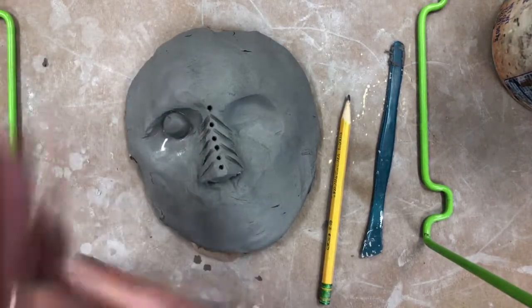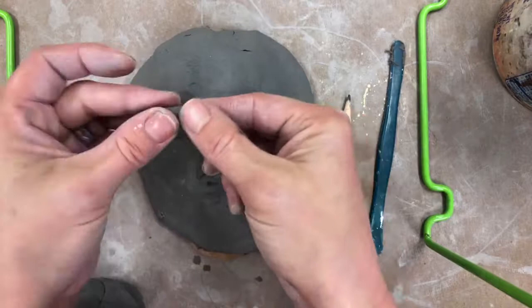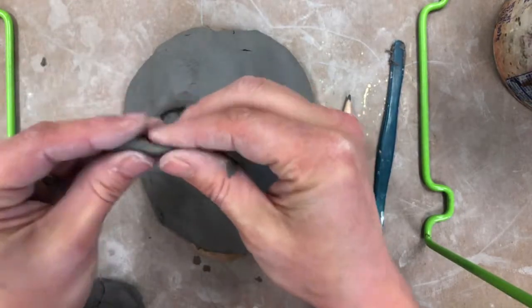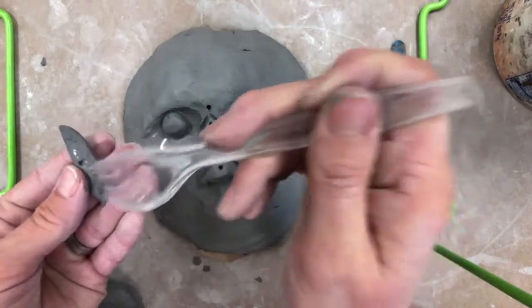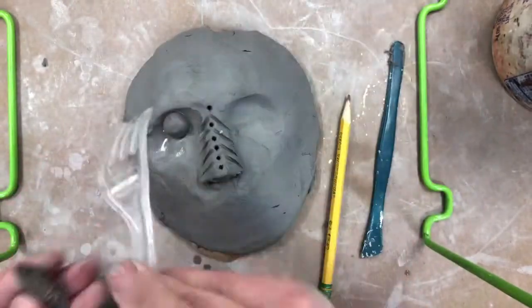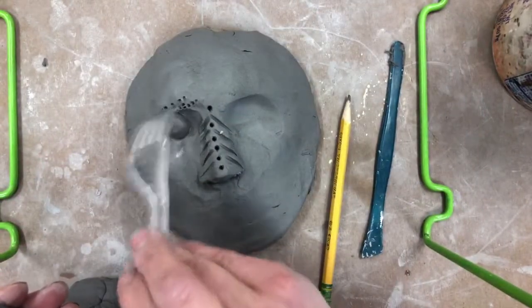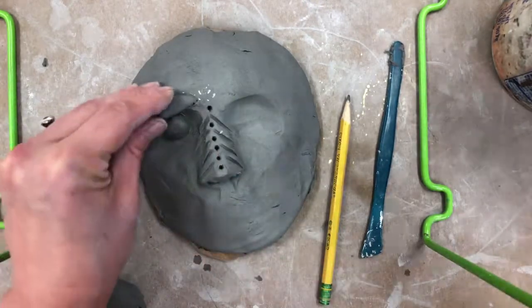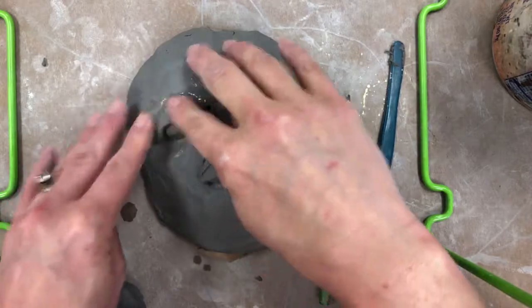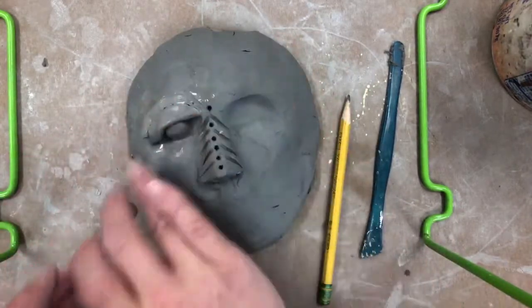Now, the bridge of the eye, you can create like a little coil. I'm gonna flatten it a little bit. I'm gonna scratch this side with a little bit of water. And I'm gonna scratch this side and add a little bit of water too. If it's not enough water, you can use a toothbrush. And this is gonna create almost like an eyelid. You can even smooth it up if you would like.